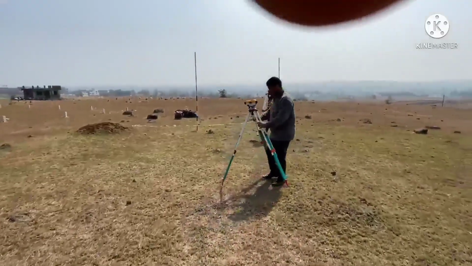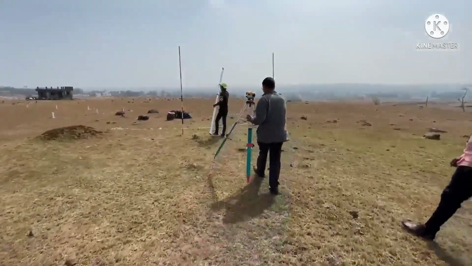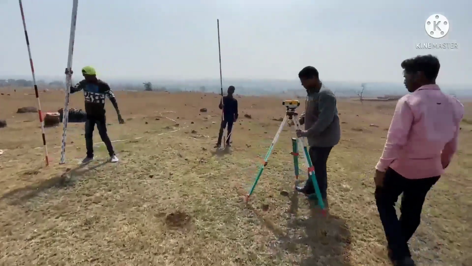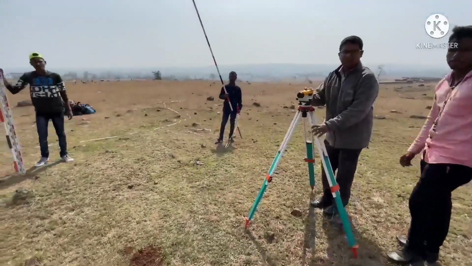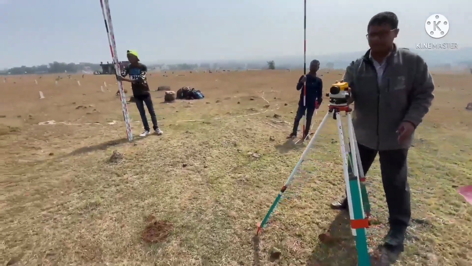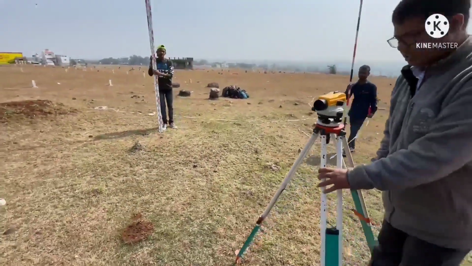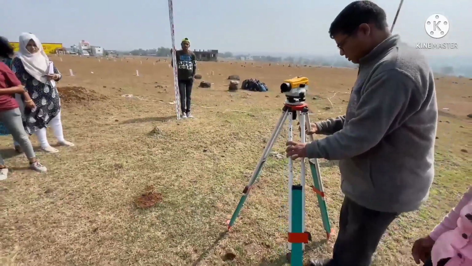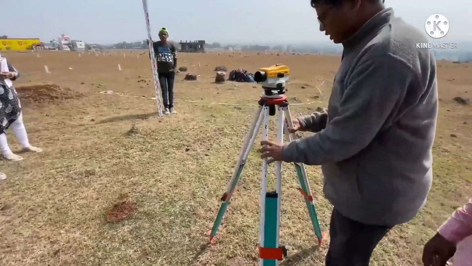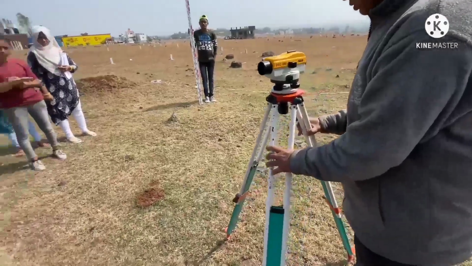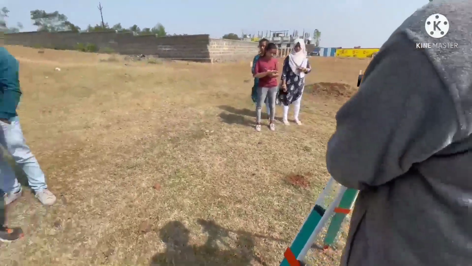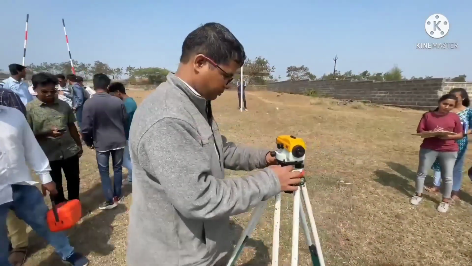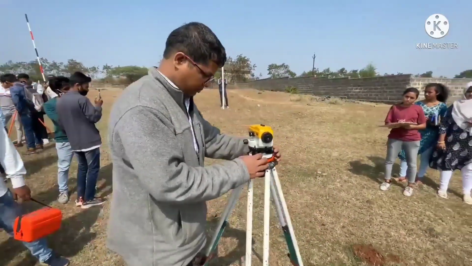Now again we are going to do the temporary adjustment or select a suitable position from which the foresight reading which we have taken will be seen. Okay, and after having proper temporary adjustment, we are going to take the staff reading.